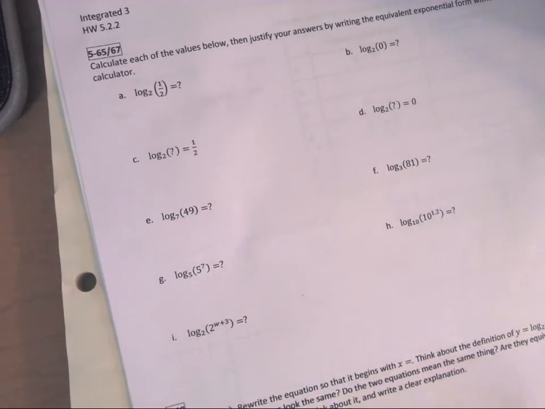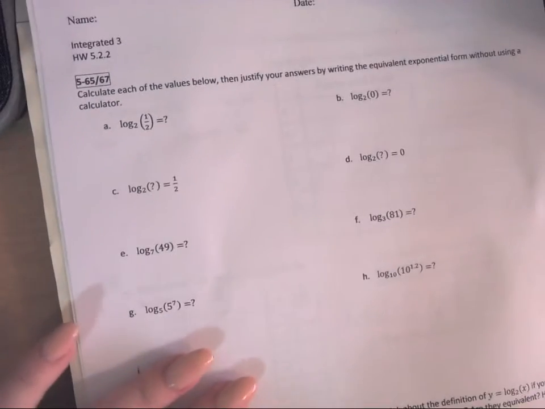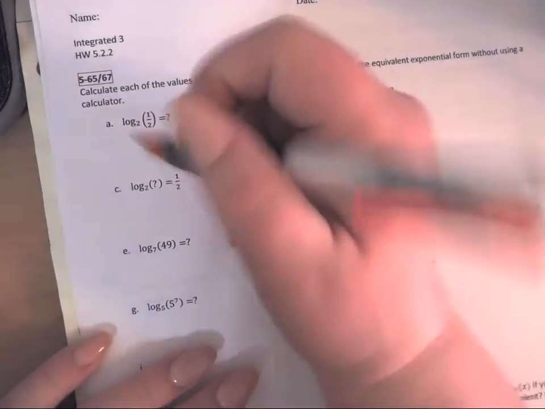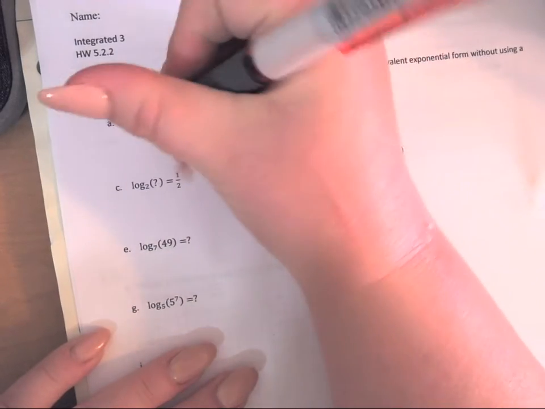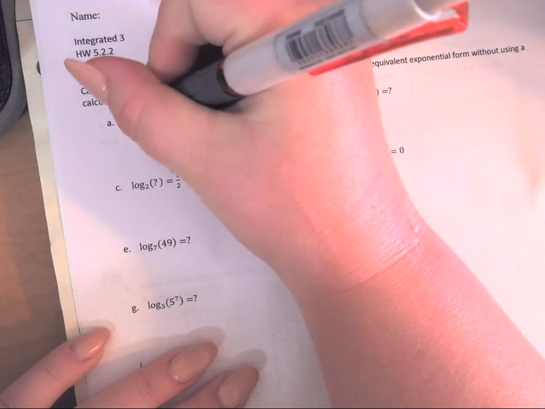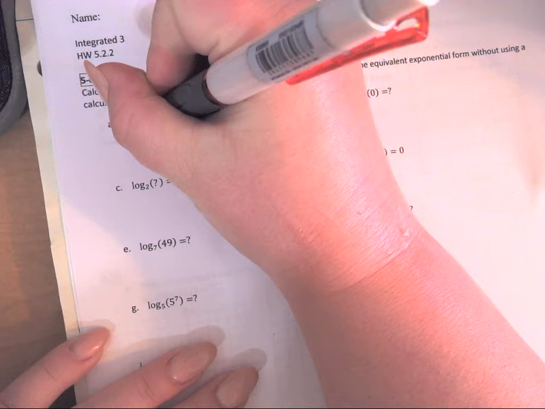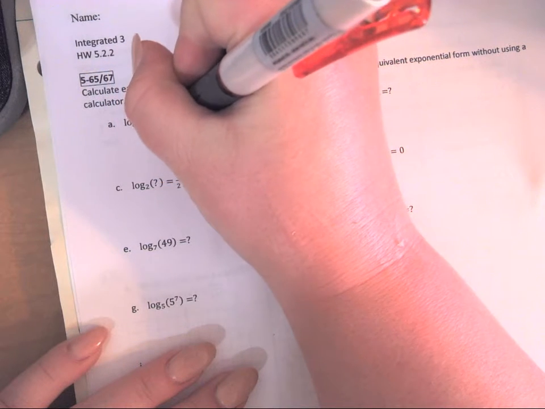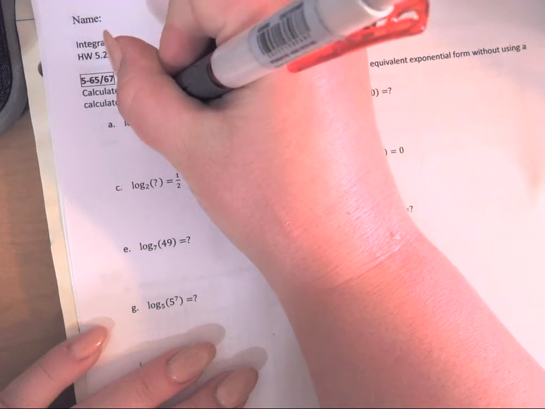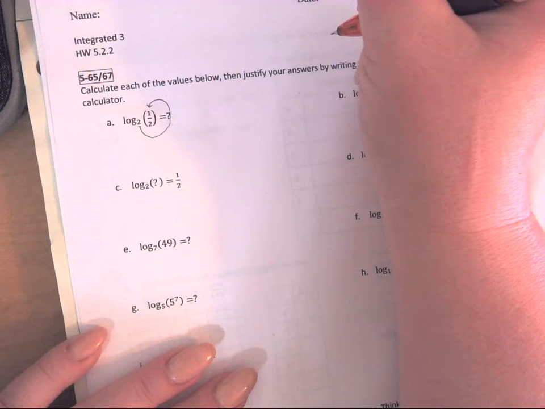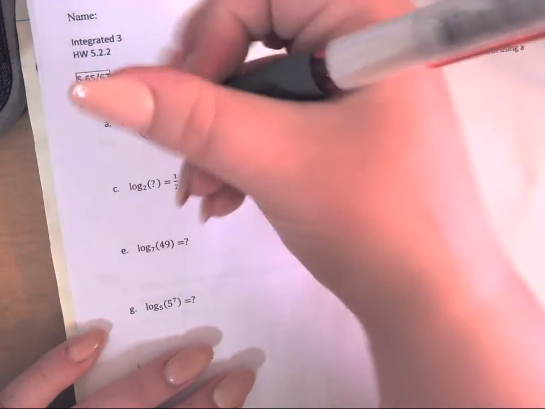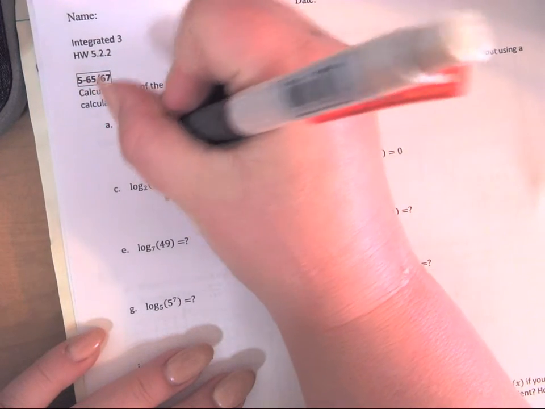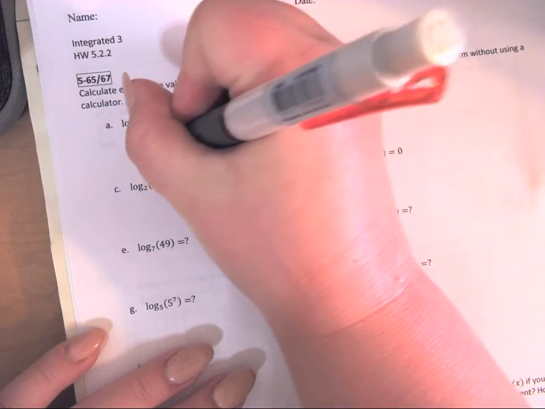What up, class? I'm gonna go over these problems here. So remember, you basically want to do this snail. It always starts at the base of your log and goes to the other side of the equation and then goes back. And you make an exponential equation. So it's 2 to the what equals 1/2.